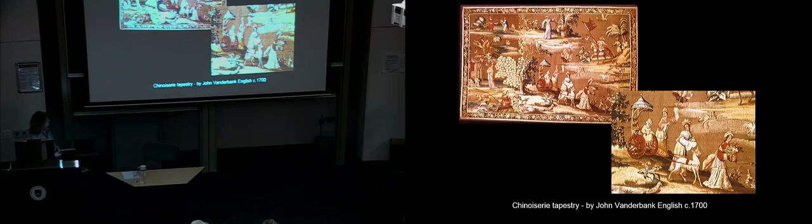A chinoiserie tapestry by John van der Bank here shows us very quaint and pastoral scenes of peoples inhabiting this rather elegant and fabulous land.